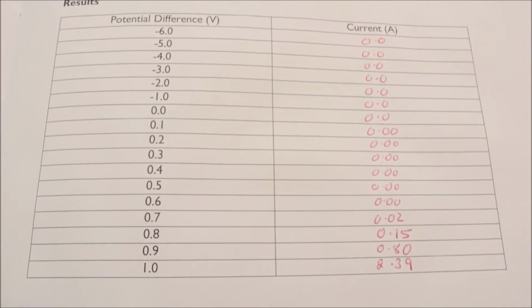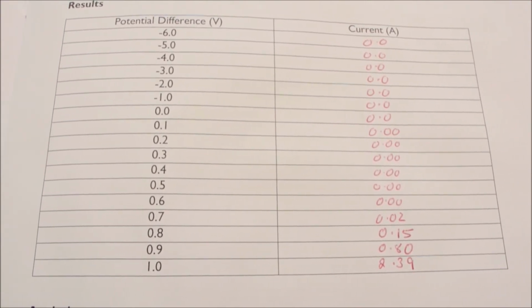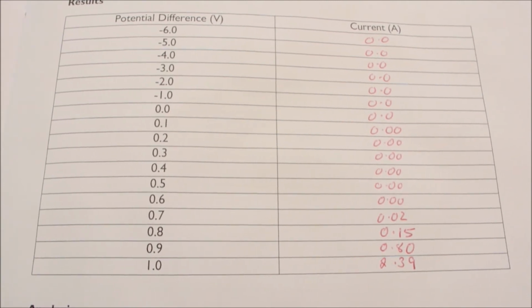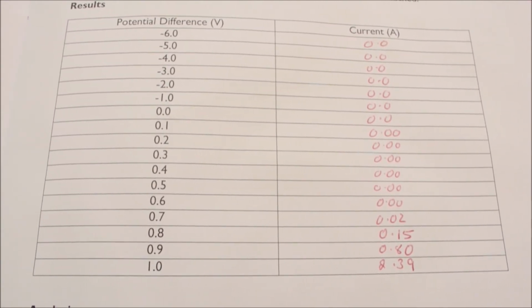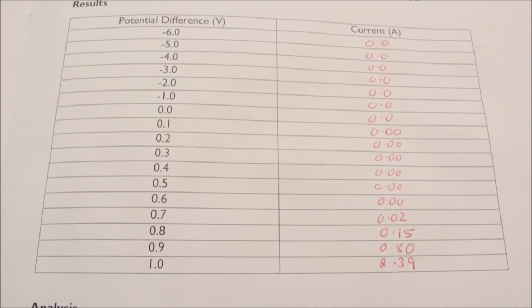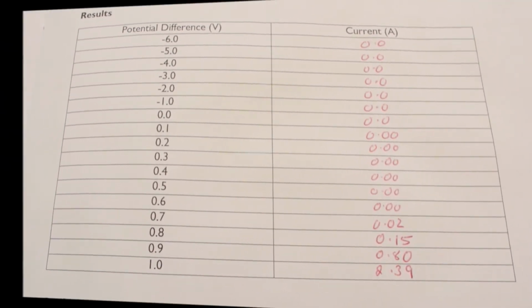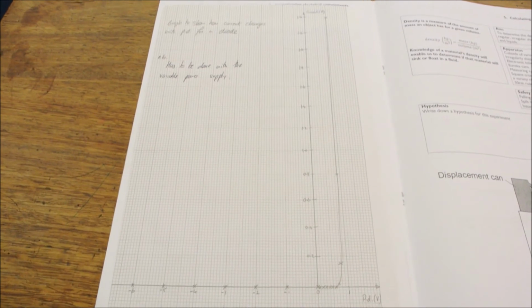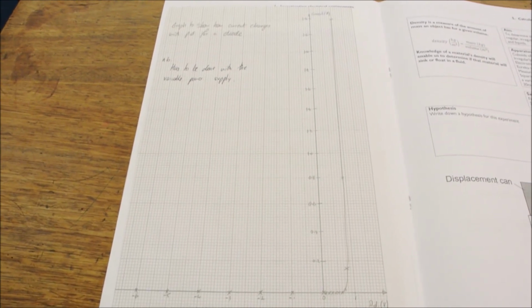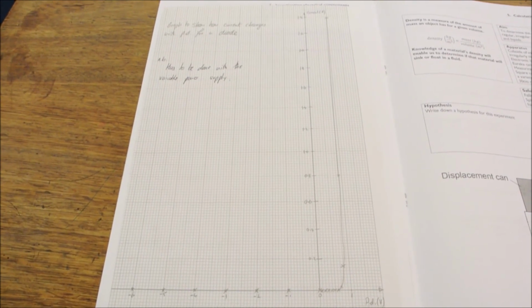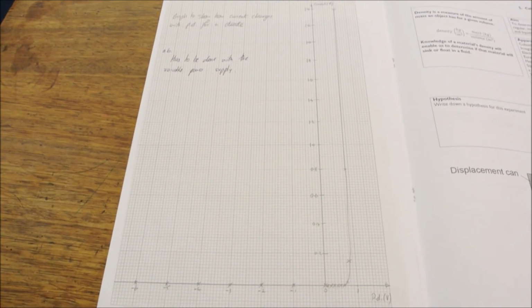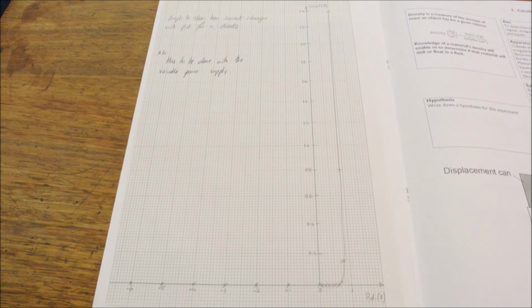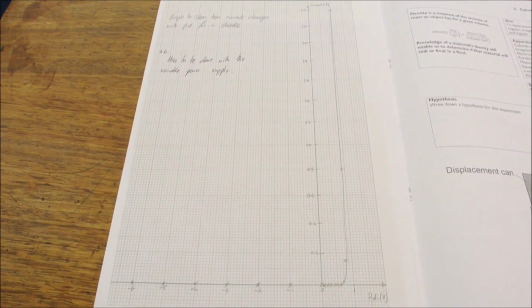So now the job is to take that information and plot it on a line graph with potential difference on the bottom, on the independent axis, and current on the side as the dependent variable. And here's the graph I've drawn showing the characteristic curve for the diode. It's quite a large change, but it gives the standard response that you'd expect for a diode and is nice and clear.